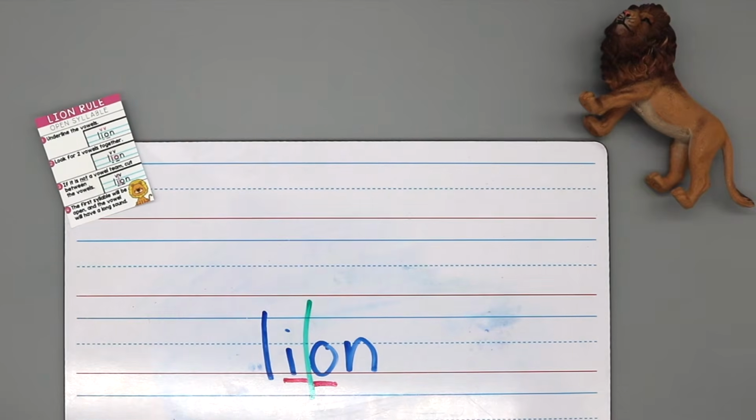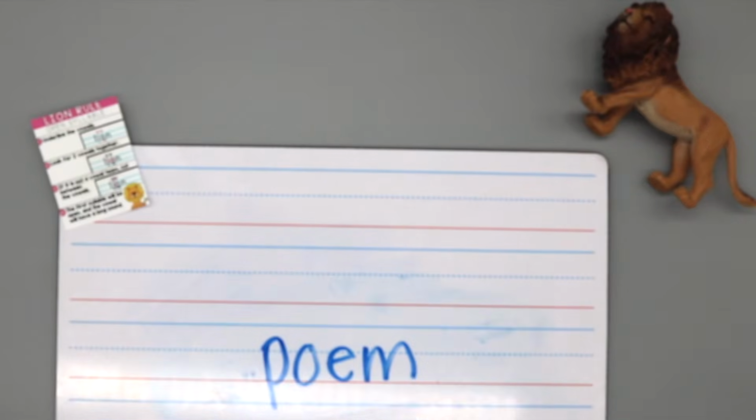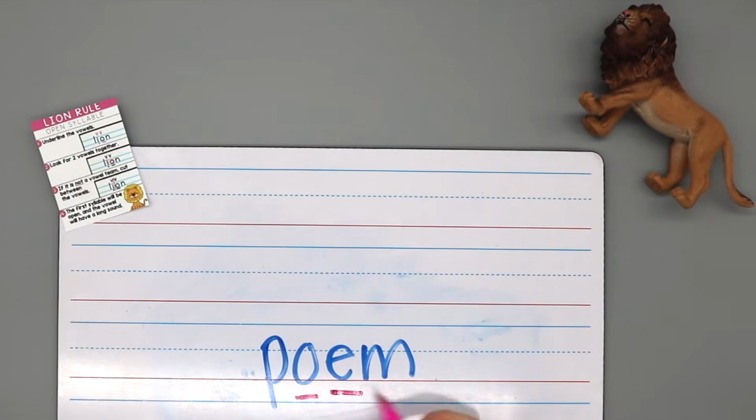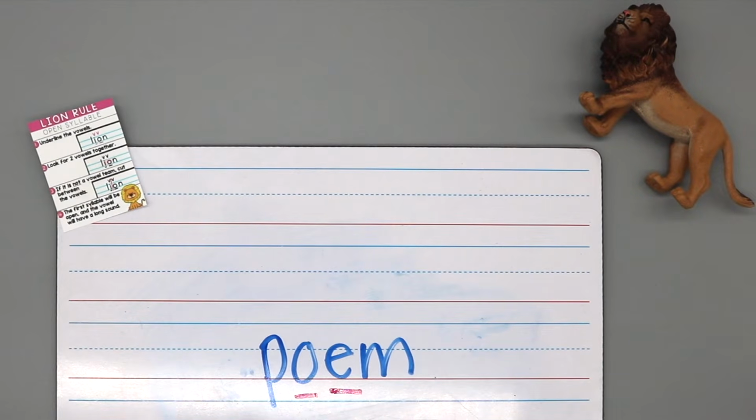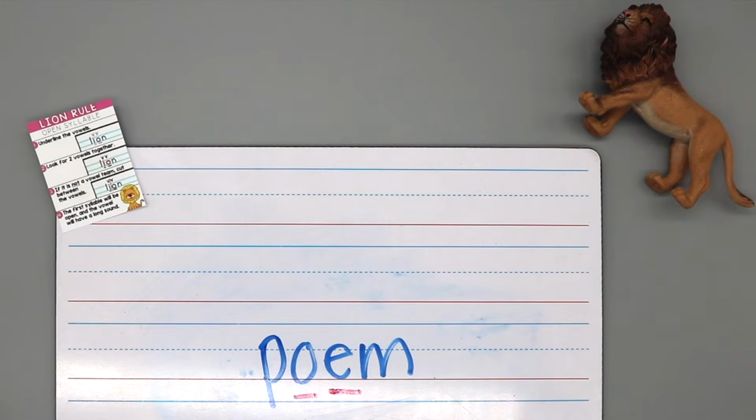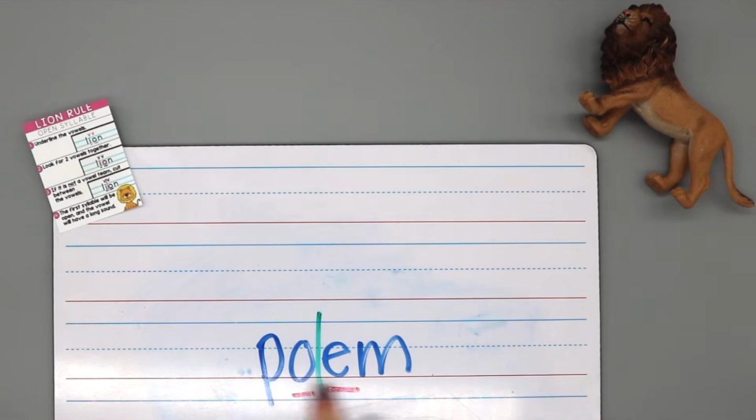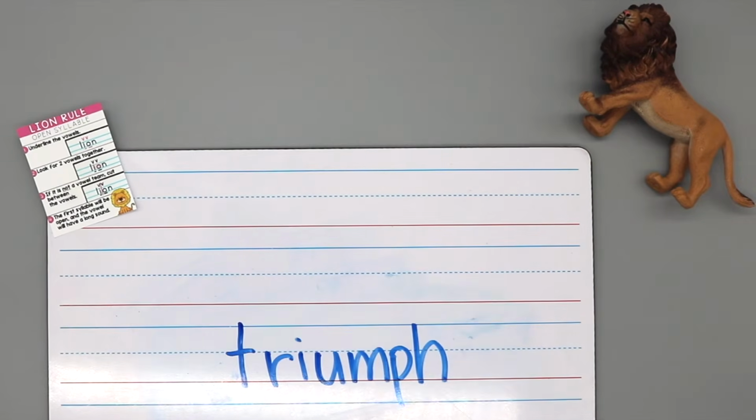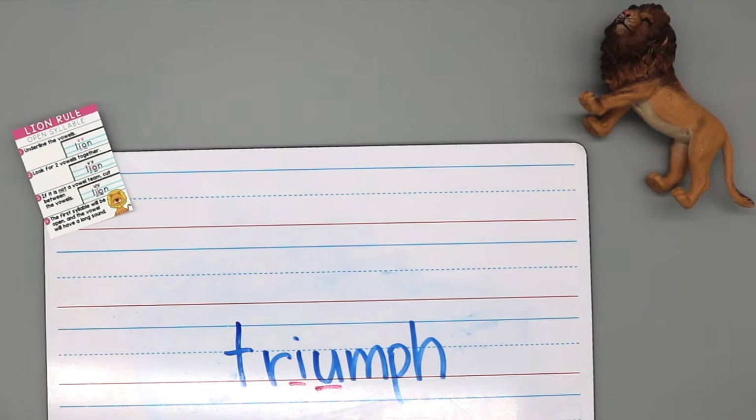Lion, lion. Next word, poem. I find my vowels and cut between them if they're not a vowel team. These are sometimes, but in this word, they are not a vowel team. Could be a good discussion with your students. Poem, poem. Triumph. Here's my vowels. That is not a vowel team. Let's cut between those.